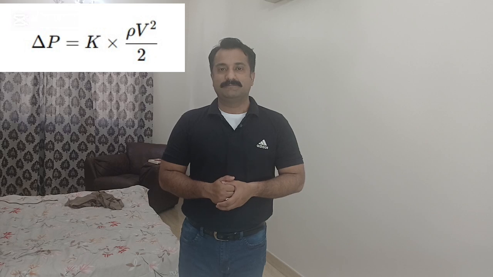Second is the formula method, or K value method. This method is used during preliminary engineering or initial stages for cost estimation. The basic formula you can see on screen: dP equals K V squared rho upon 2. Here K is the loss coefficient, dP is differential pressure, V is velocity, rho is the density.